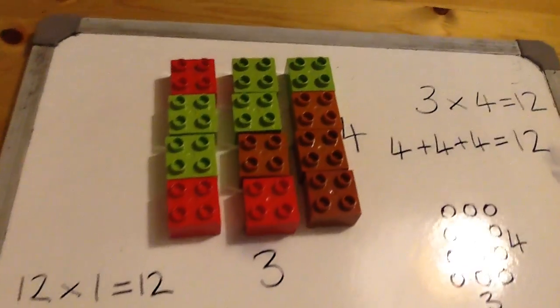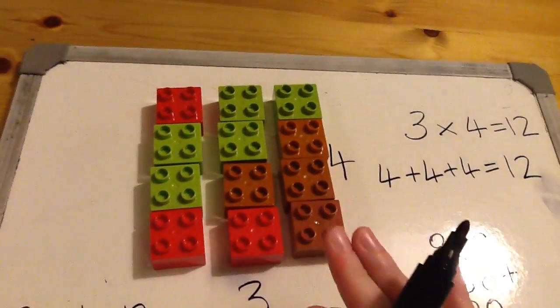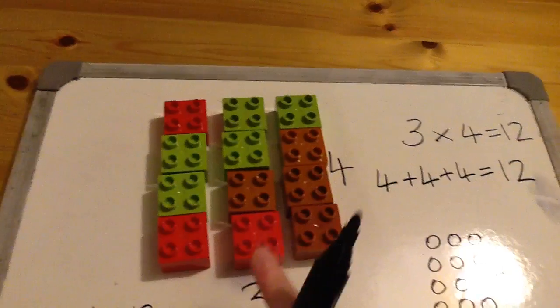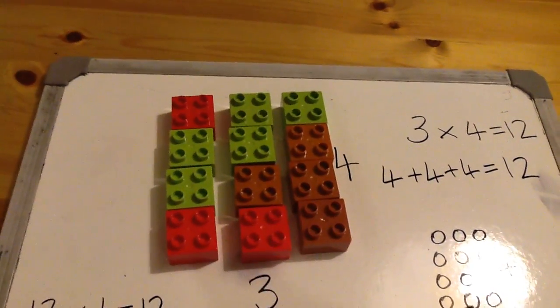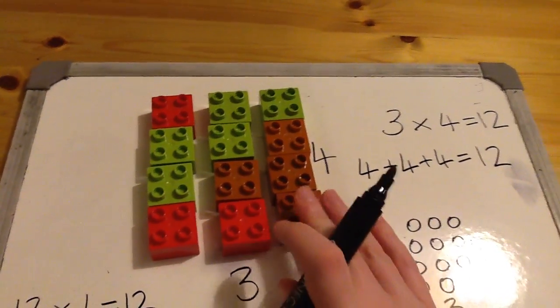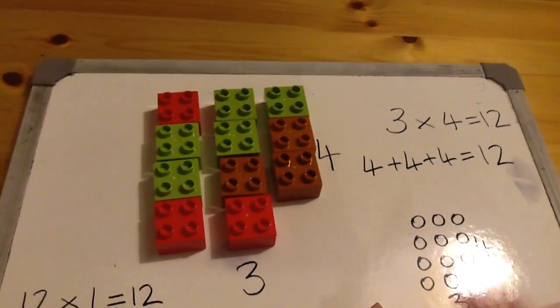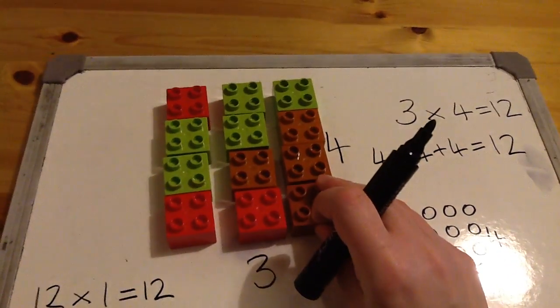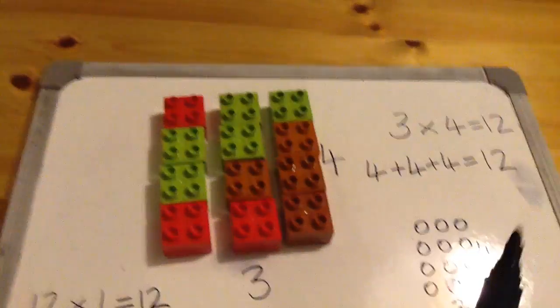Remember, using arrays, you've got no spaces, you've got full columns and full rows, no gaps in between. Okay, so this is not an array. Okay, it has to look like complete lines.